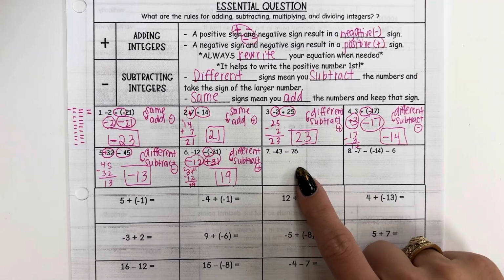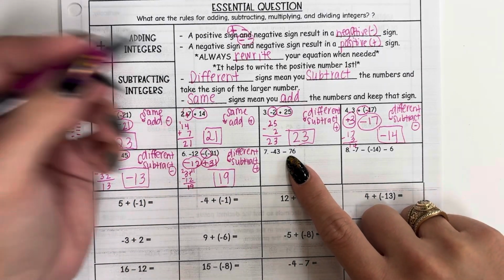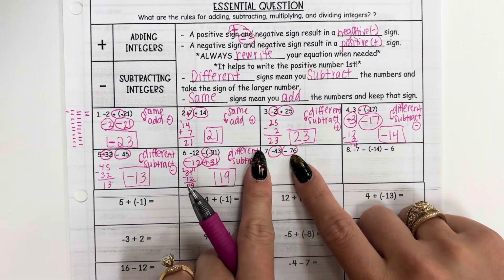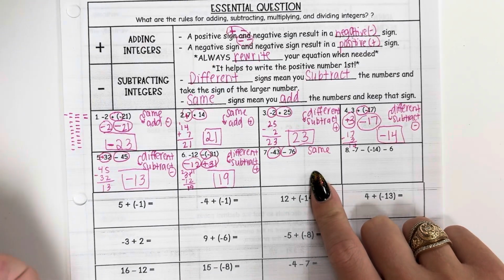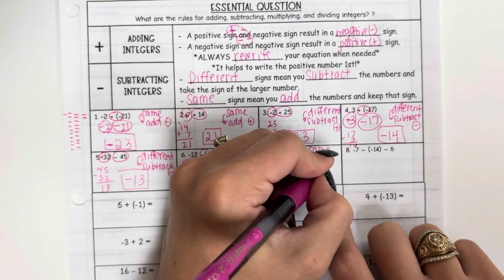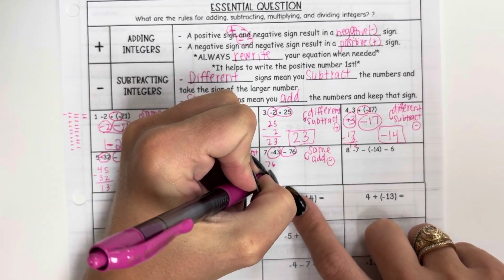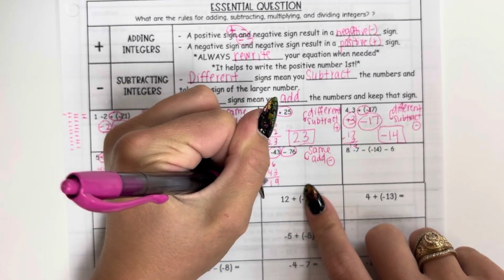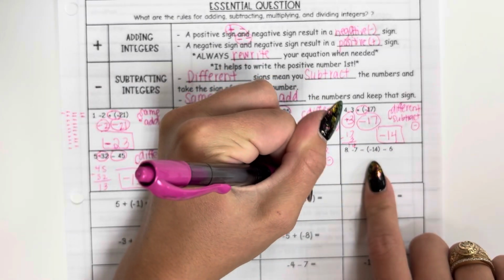Okay, number 7, negative 43 minus 76. Don't need to clean it up, just need to circle my numbers. Negative, negative. They're both negative, they're the same. Same sign means you add and keep that negative sign. So now we add 76 plus 43 is 119. So negative 119.